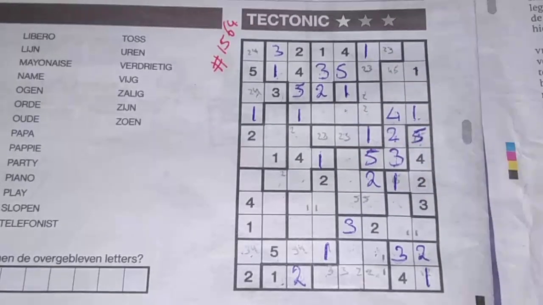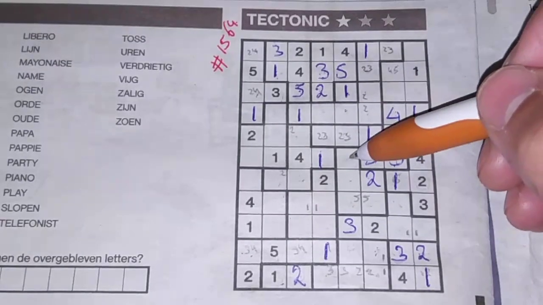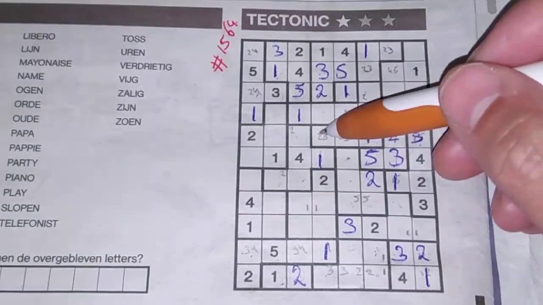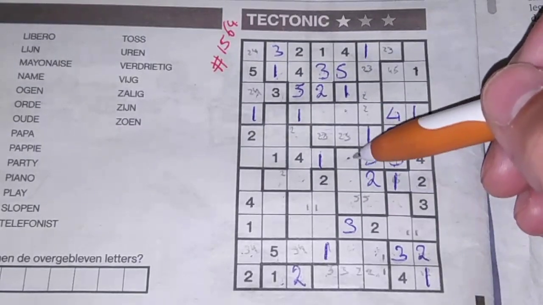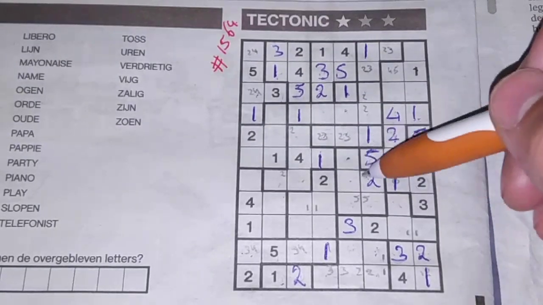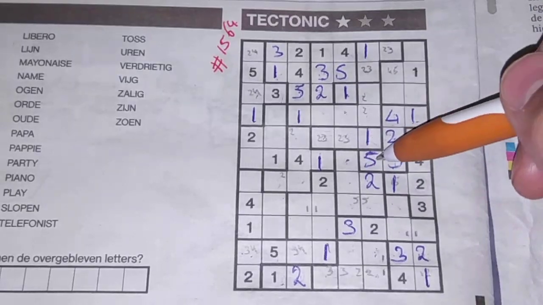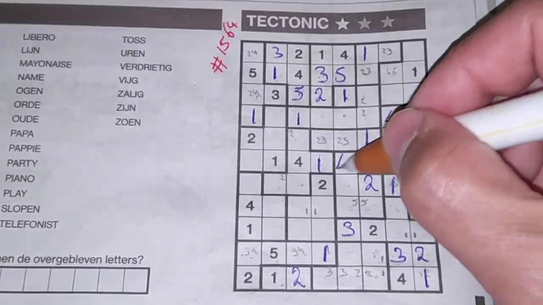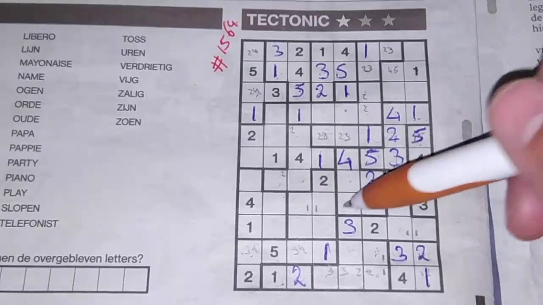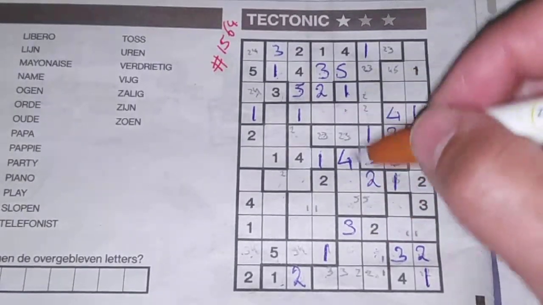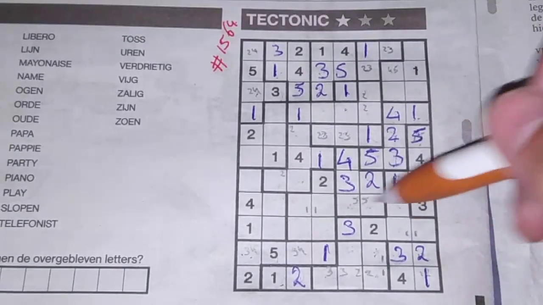This box should be a 4 because I cannot place 2 or 3 here. Otherwise I cannot fill any 2 or 3 in those two boxes. So it cannot be a 1, cannot be a 2, cannot be a 3, cannot be a 5. So one digit left should be the 4. These two boxes cannot be a 3, so one box left for the 3 should be there. The 5 and the 1 are left.